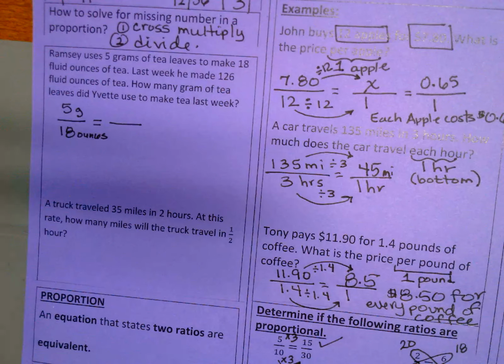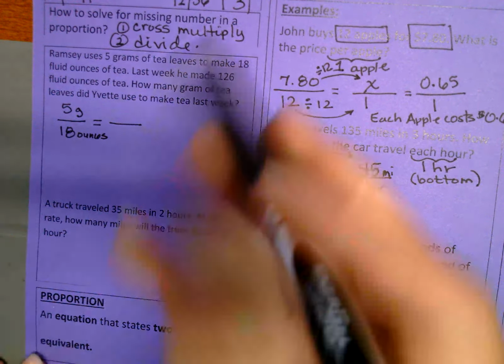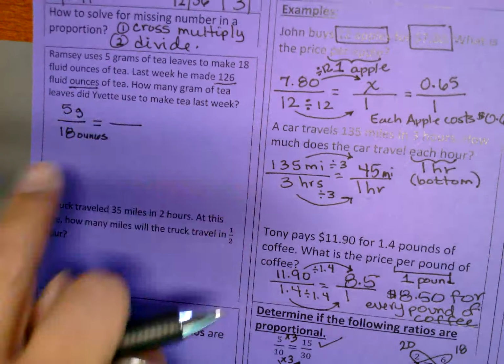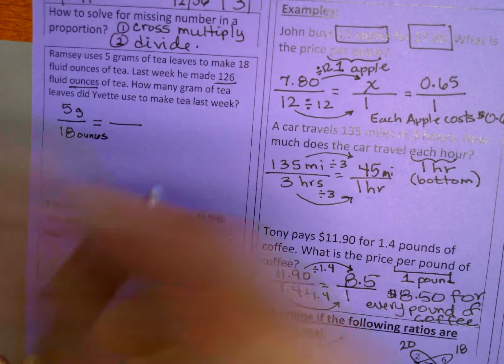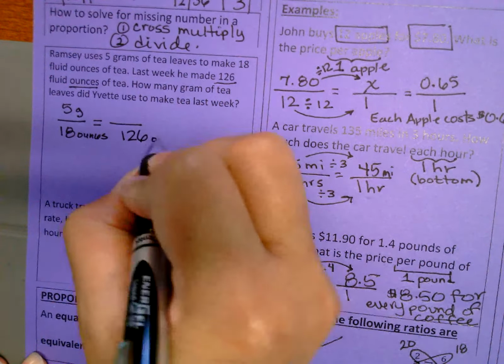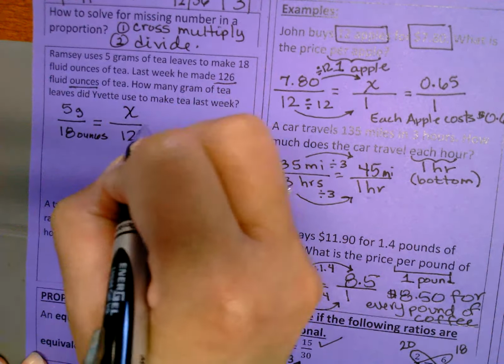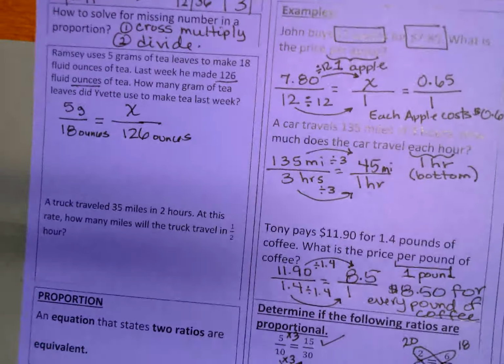Because I made a decision that when I wrote my first fraction, you see, that's why this part, labeling your numbers, is so important, because I made the decision of putting ounces at the bottom. So now that they're giving me another number for ounces, I gotta be consistent. If I put ounces at the bottom on the first fraction, I gotta keep putting it at the bottom for the second fraction, okay? So because 126 represents ounces, I check my first fraction, I put ounces at the bottom, therefore it goes at the bottom. Very good question.